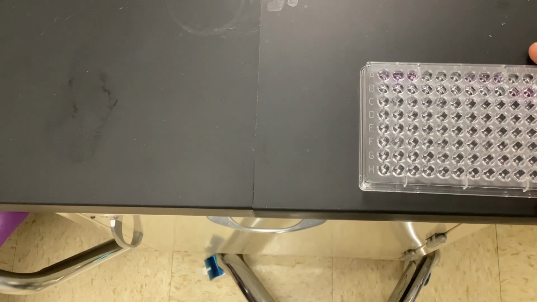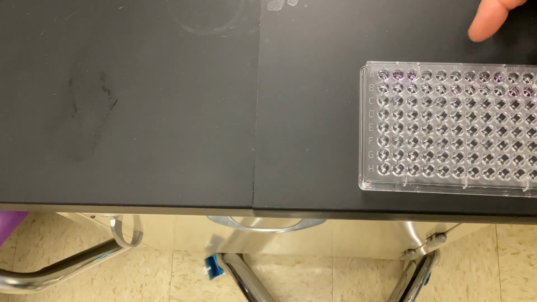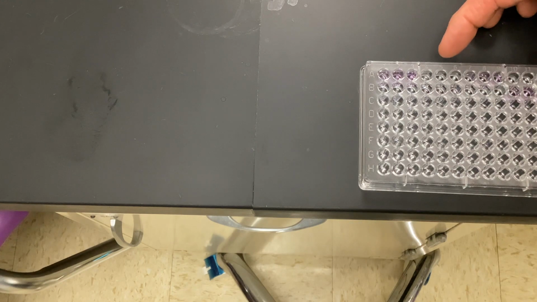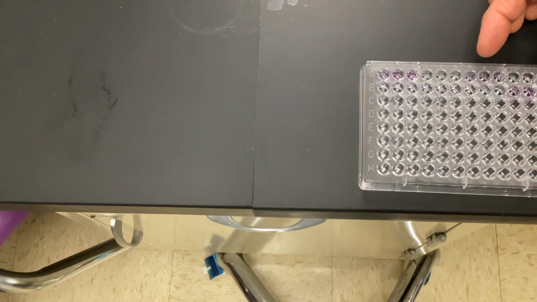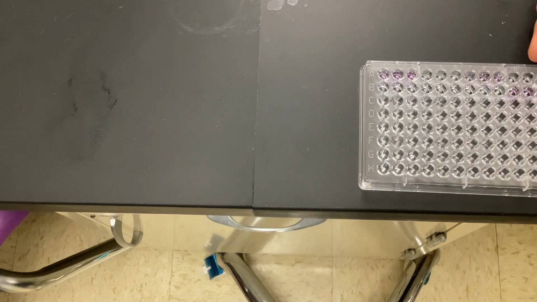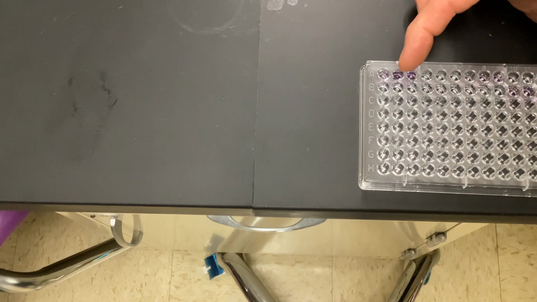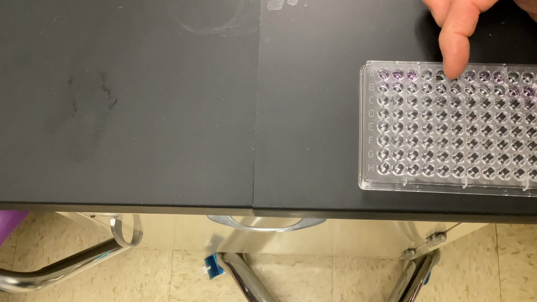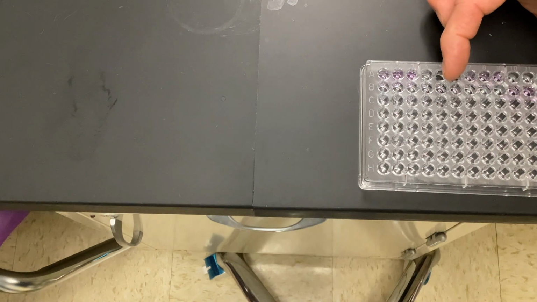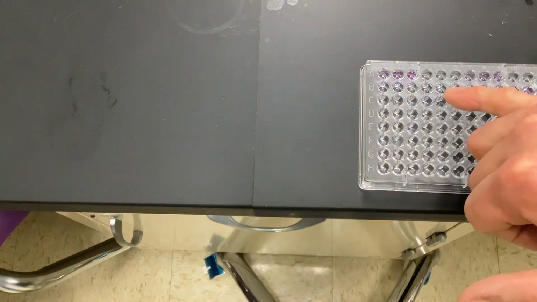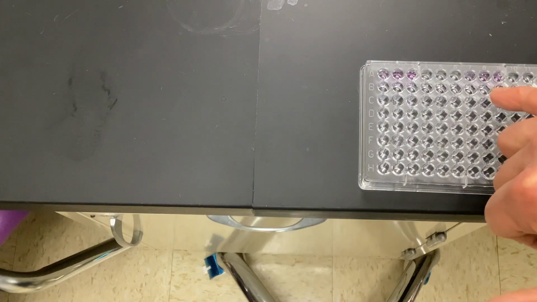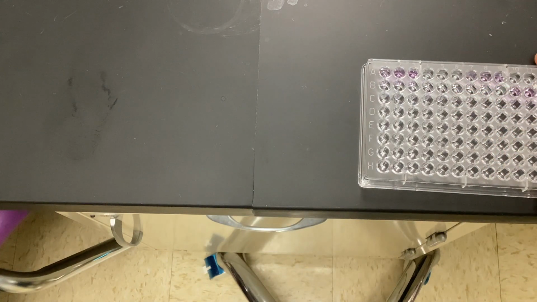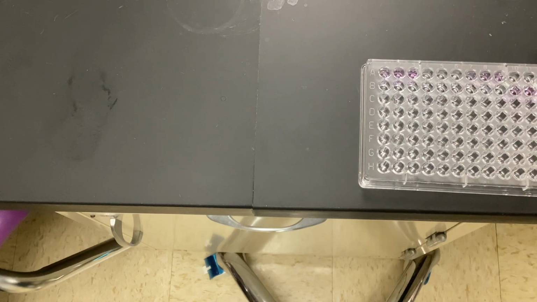So it looks like our positive control is purple. Negative control is light green or clear. Patient A looks purple to me. Patient B, I don't see anything. Patient C, I don't see anything. D, I don't know. Is it me or is that really light purple? I think it's really light purple. E looks like there's nothing. F looks totally purple.